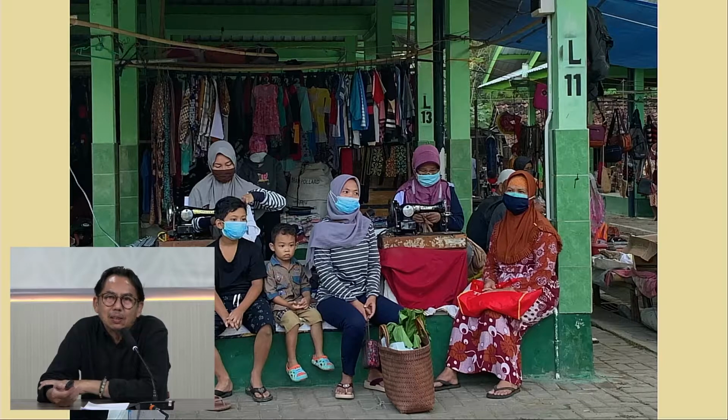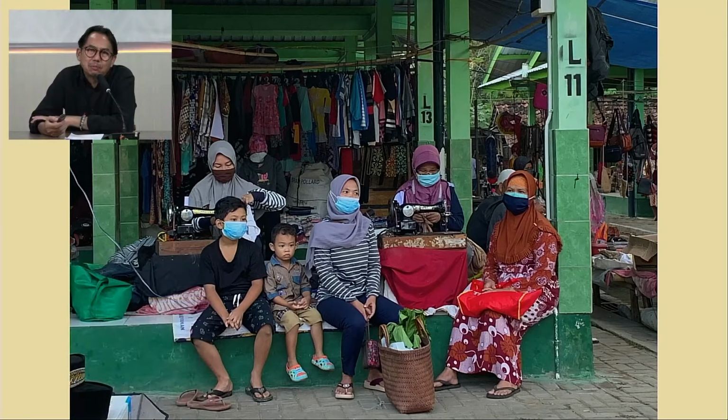Or it's a kind of family gathering or family recreation. They go to the market together and sit, waiting for other friends. It is quite normal scenery which we could find in a village market.